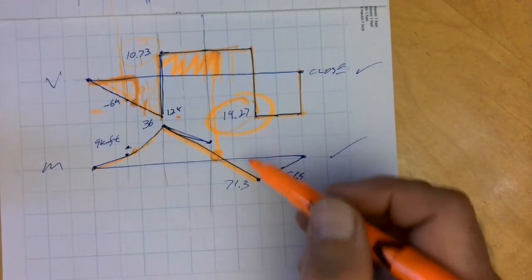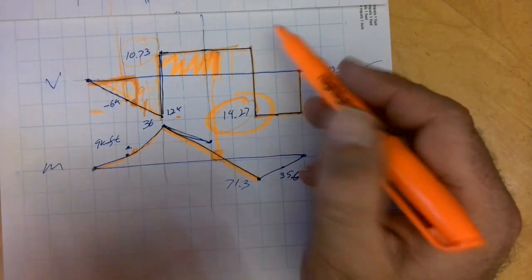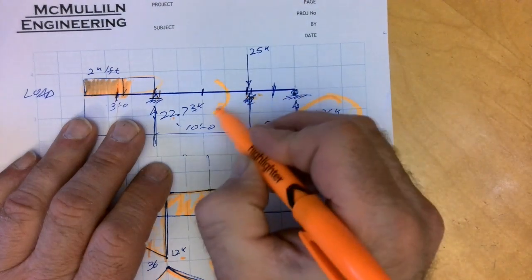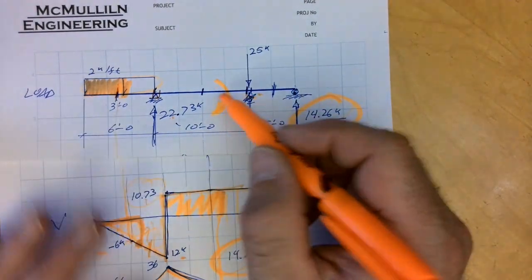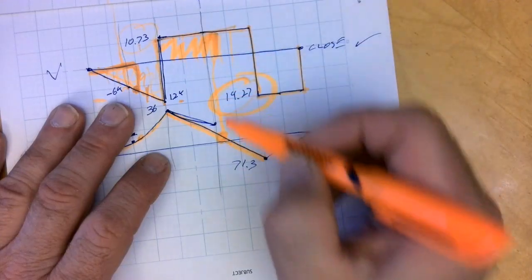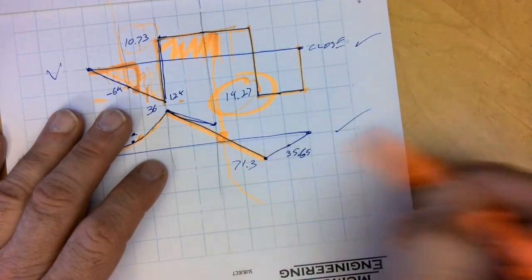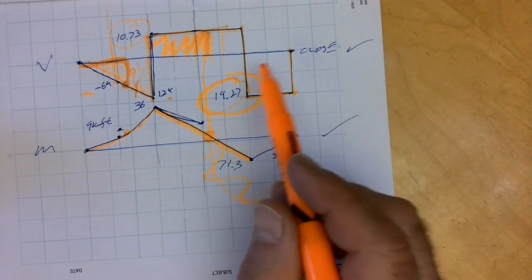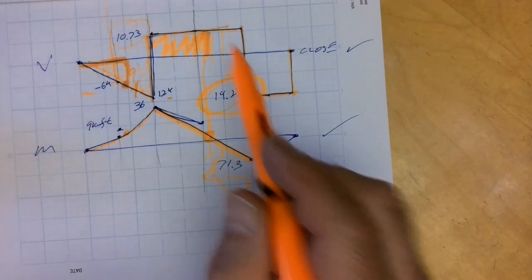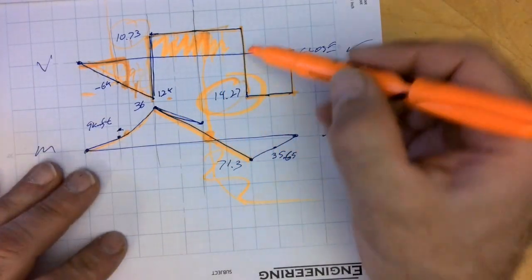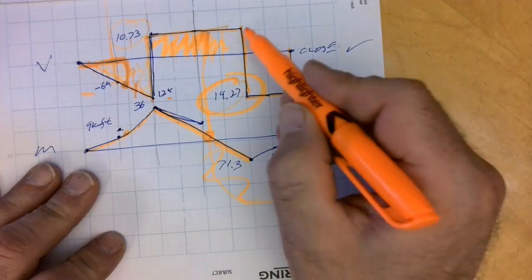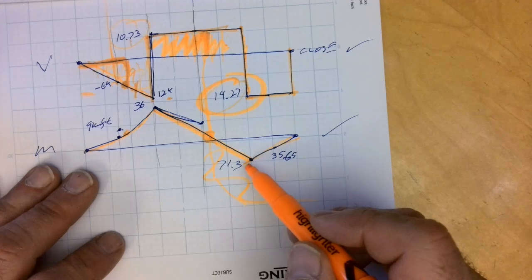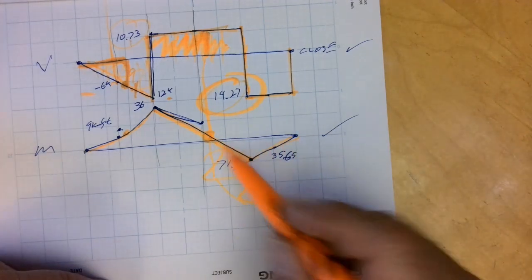The only time a moment diagram will have a jump like the shear diagram is if there's a moment on the beam. So if this was the case, then I would come down to where that moment's applied, and that would give me a jump in the moment diagram. But that's not what we have. Anyway, so I keep taking the area of this, and where the shear goes from positive to negative, the moment diagram changes from an increasing to a decreasing, or a decreasing to an increasing, however you see it.